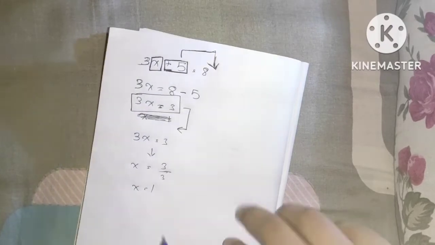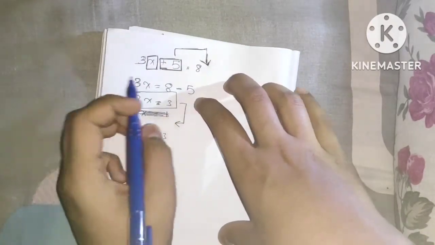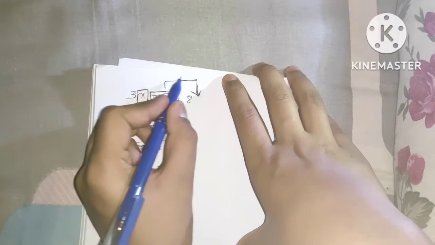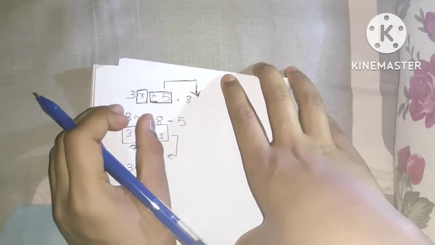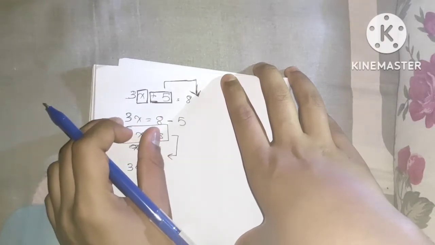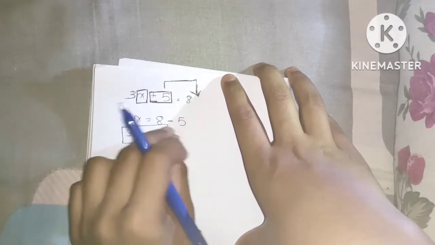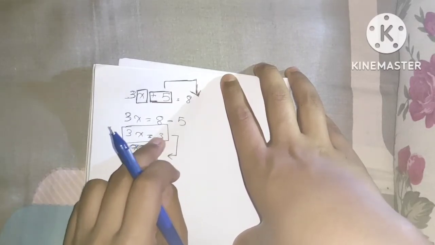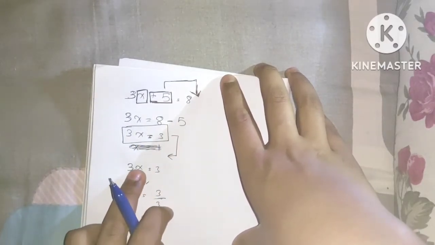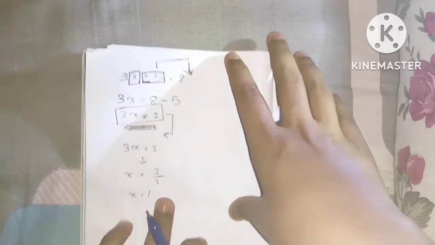So this is how it goes. As you transpose this 5 to the other side, what is left is the 3x. So 3x is equal to 8 minus 5. Now you subtract 8 minus 5, which gives 3, and the next step is the same thing which I wrote.